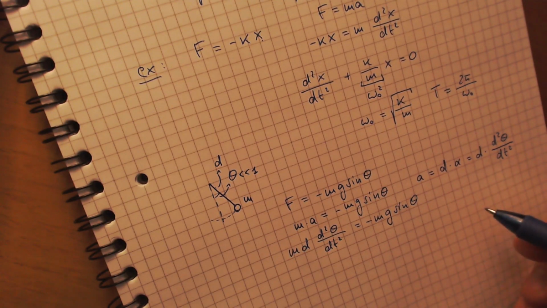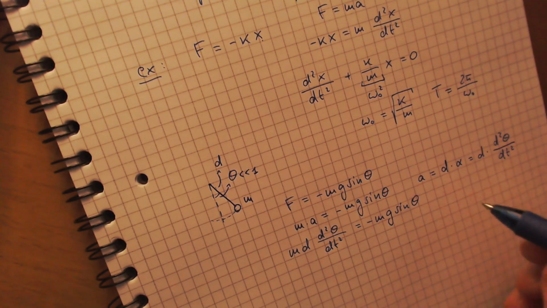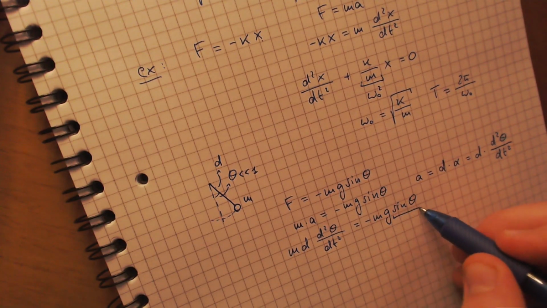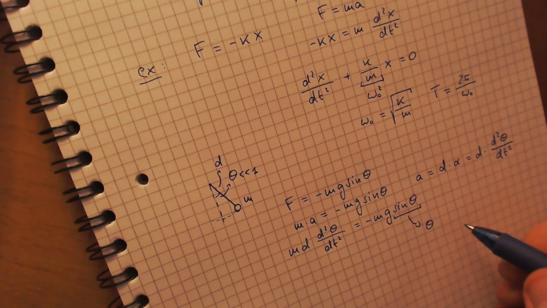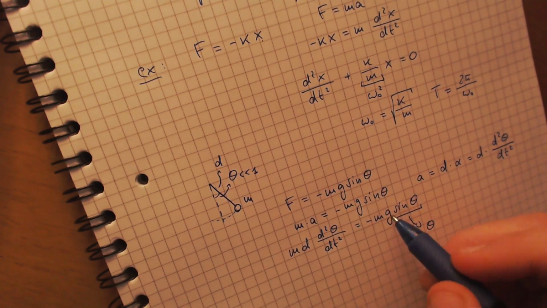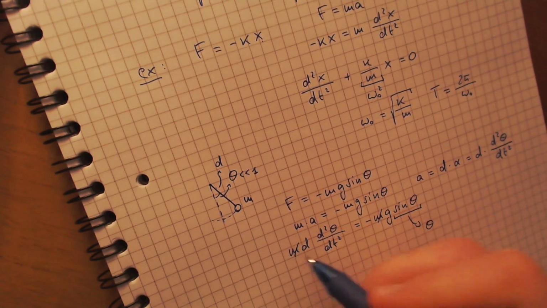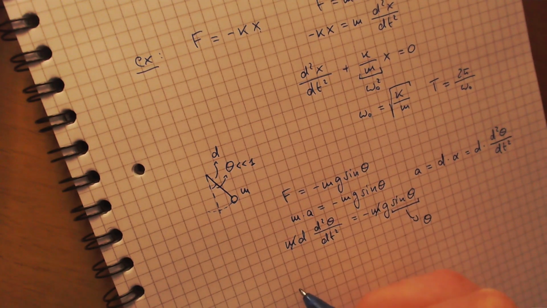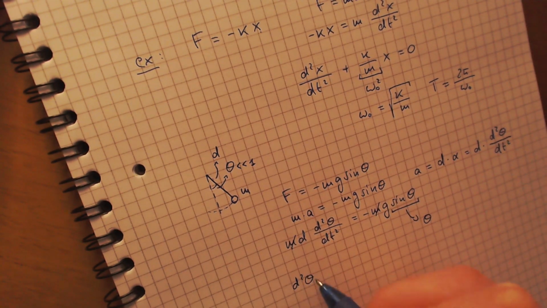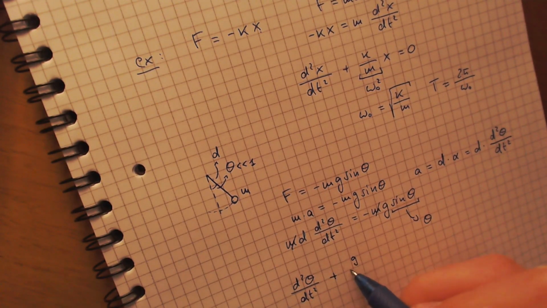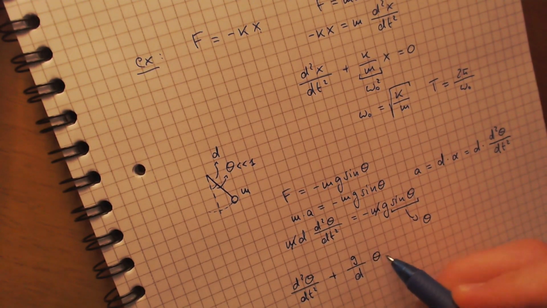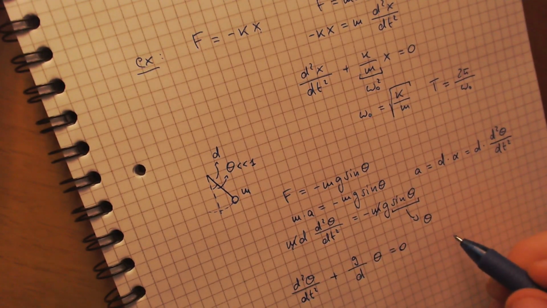Now we can say that sine of theta, since theta is small, is basically theta. So from here we can cancel the mass and write that the second order derivative of the angle plus g over d times theta is equal to 0.